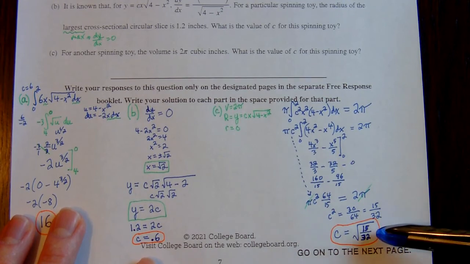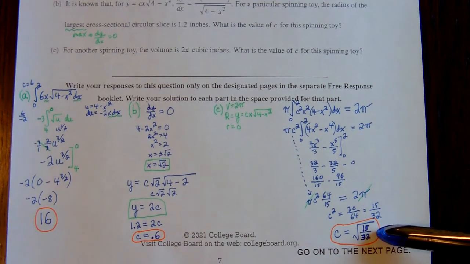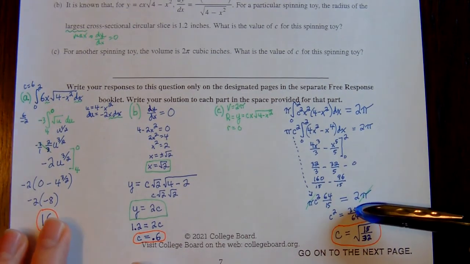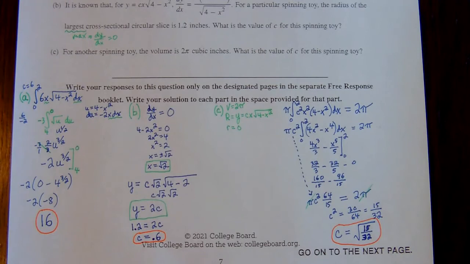You don't need to, I could play around with this and I could rationalize that if I wanted to and simplify that a little bit more, but you don't need to. You can leave it as 30 over 64 if you wanted to. You don't necessarily need to simplify those larger fractions if they are giving you larger fractions, but just square root both sides and then you find that value of C.